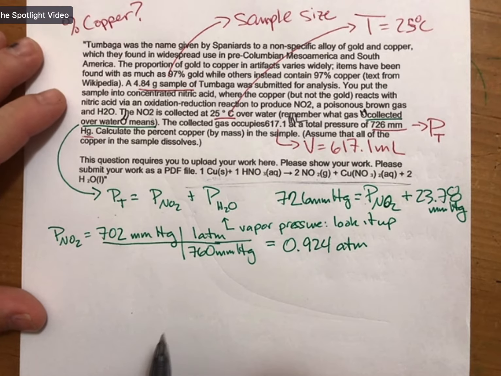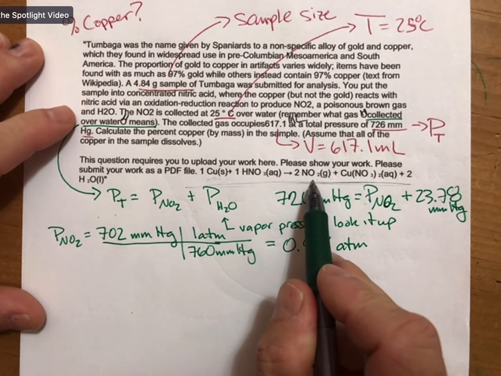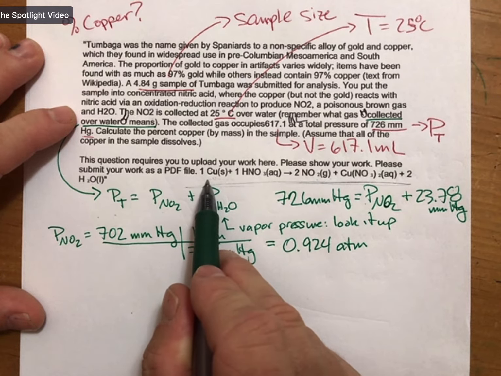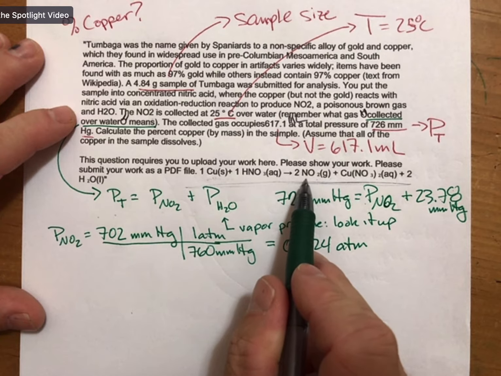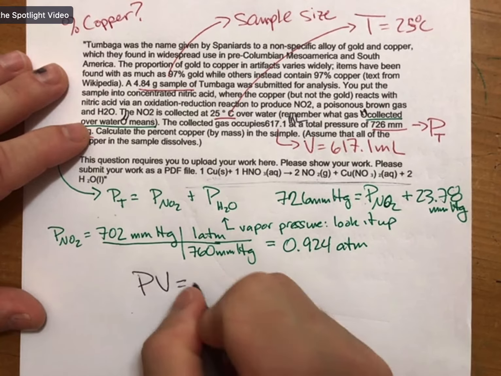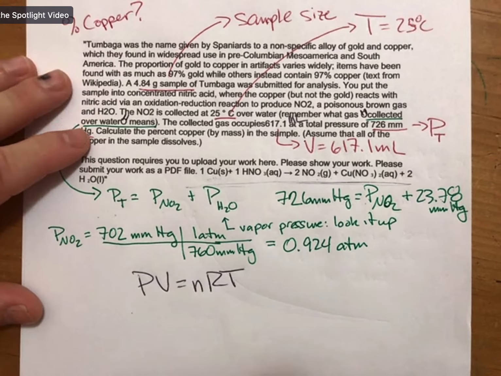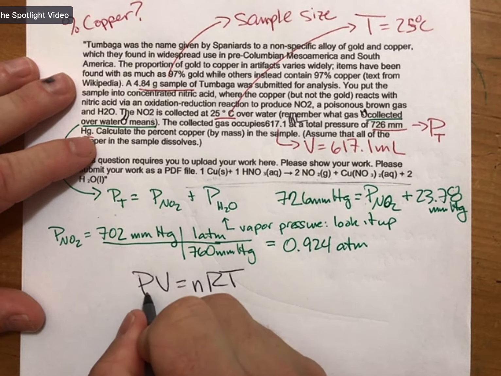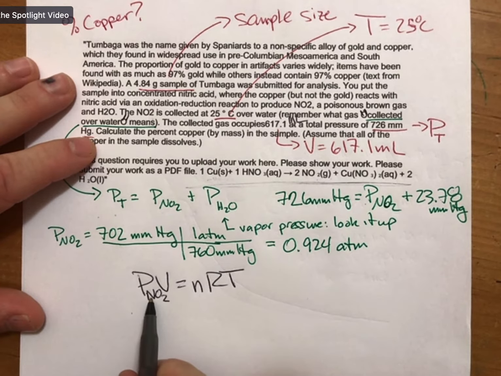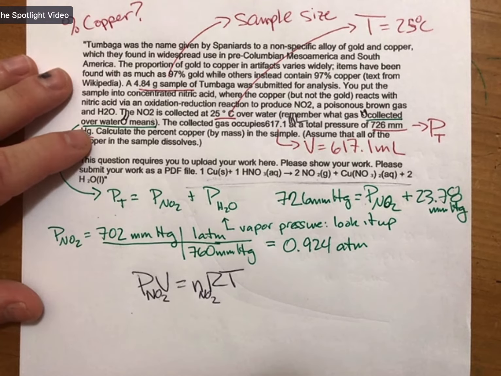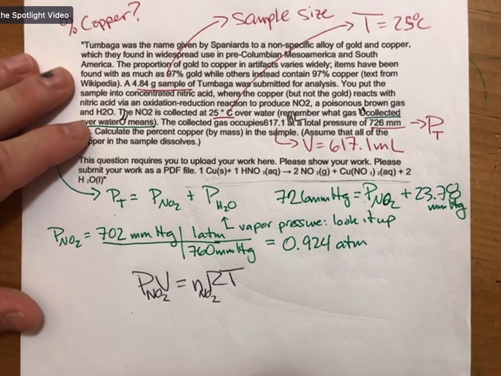So, again, what we're trying to do is find out our moles of nitrogen dioxide, so we can do stoichiometry to find out how much copper we must have started with in order to produce that much nitrogen dioxide. We're going to be using the ideal gas law, personalizing it for the partial pressure of nitrogen dioxide to equal the moles of nitrogen dioxide. The ideal gas law works the same no matter what. You don't have to specify this, but I like to.